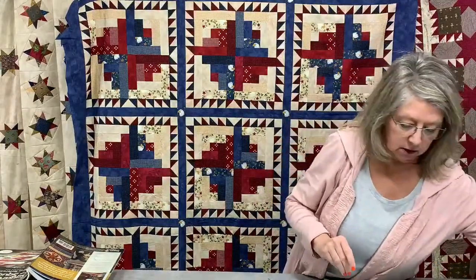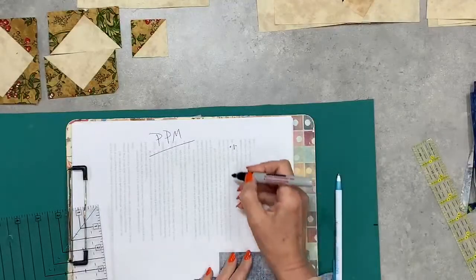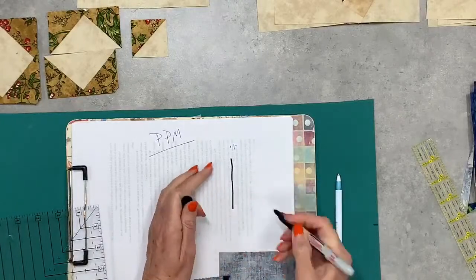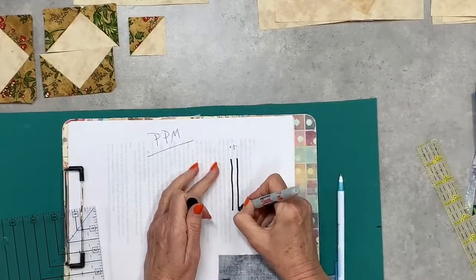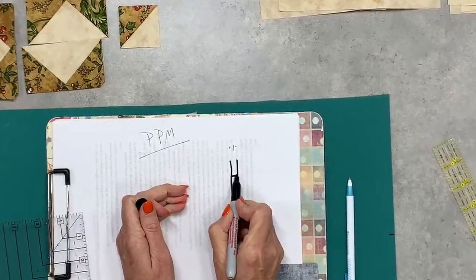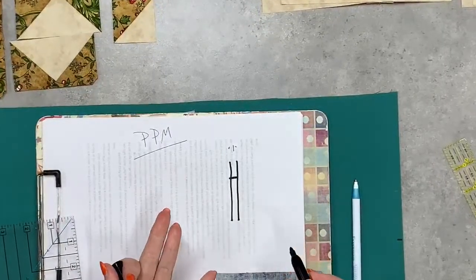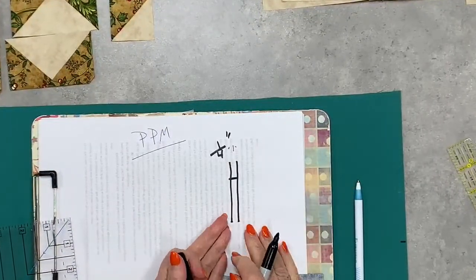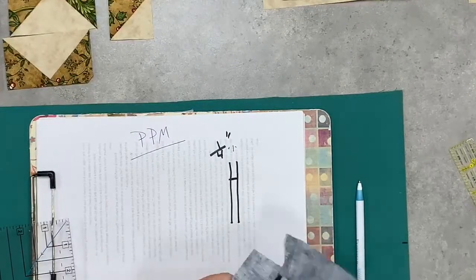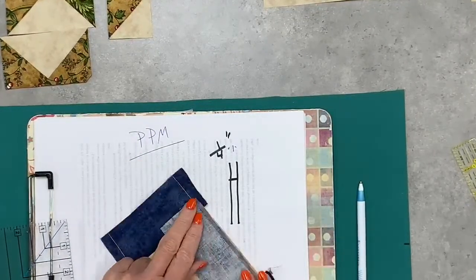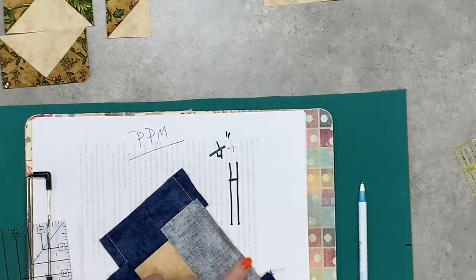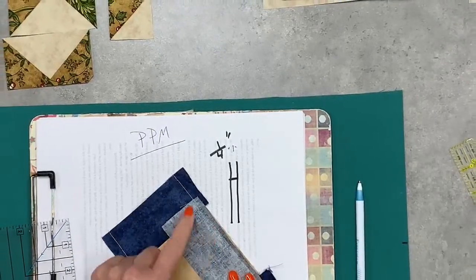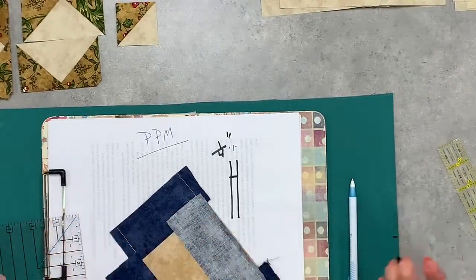So let's just kind of look here on the paper quickly at a seam allowance. Okay, if that's the seam and that's the edge of the fabric, this is your seam allowance. And people say a 1/4 of an inch seam allowance. Well, as long as this seam is folded like this, and you have a perfect 1/4 of an inch, then you're great.